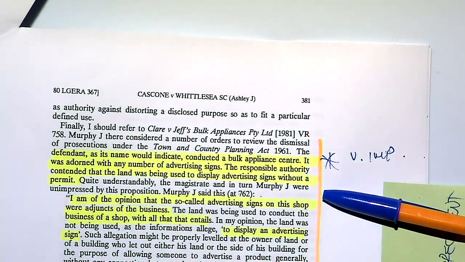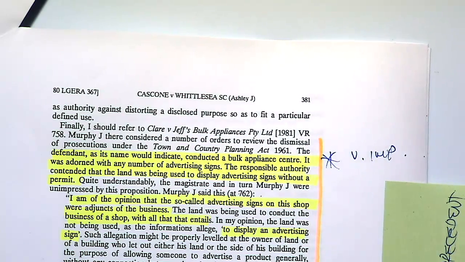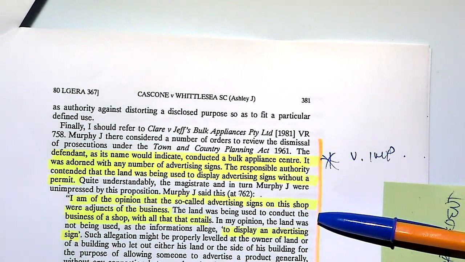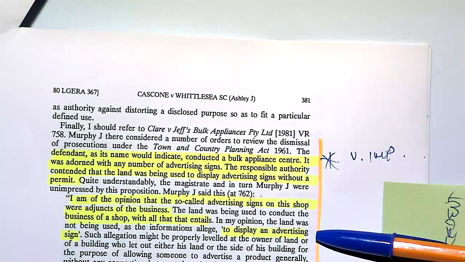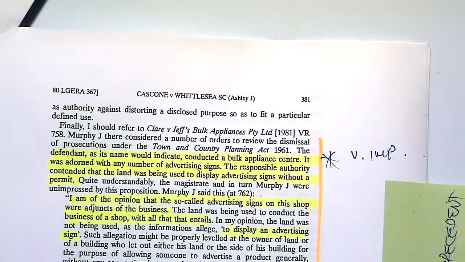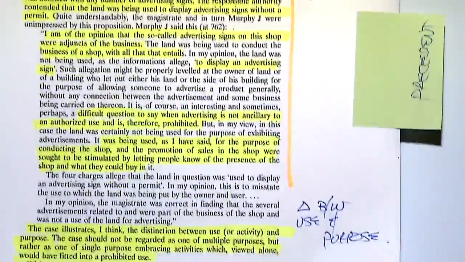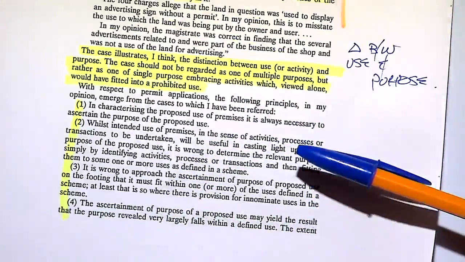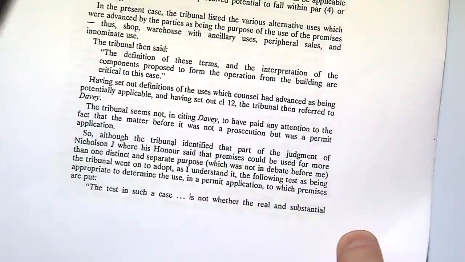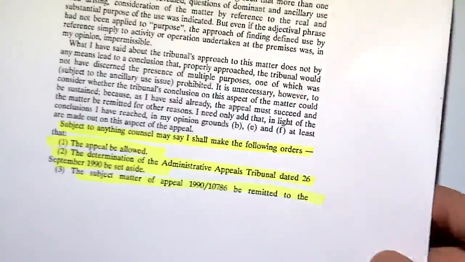There's a case here where this principle is applied. It's a good little example actually, because this is talking about advertising signs and whether or not they are considered ancillary in this planning scheme. So that's a good one to go to on page 381. And here, where you can't see, it's talking about how you go through these tests. And I'm going to take you to those on the first page.